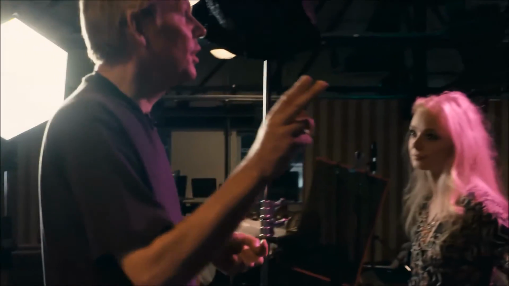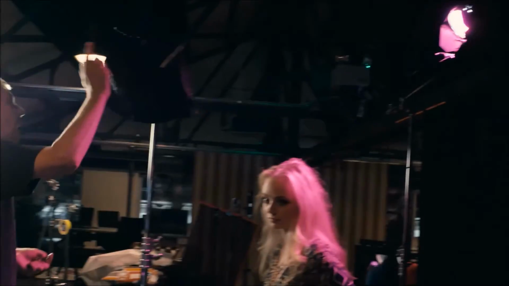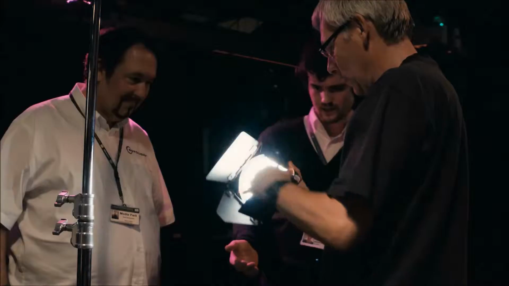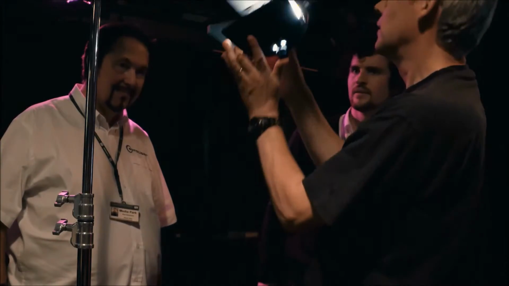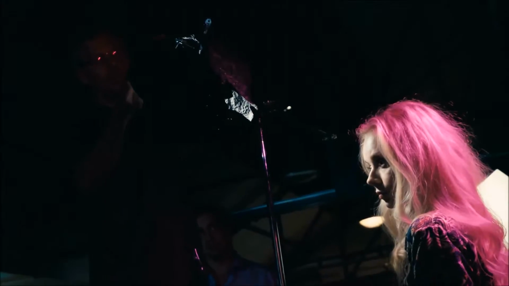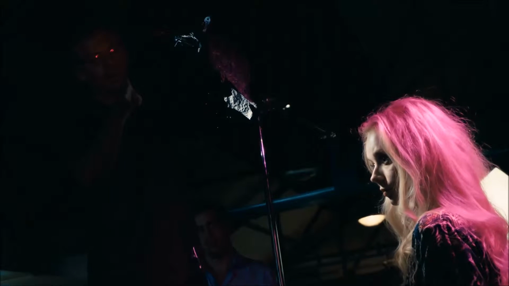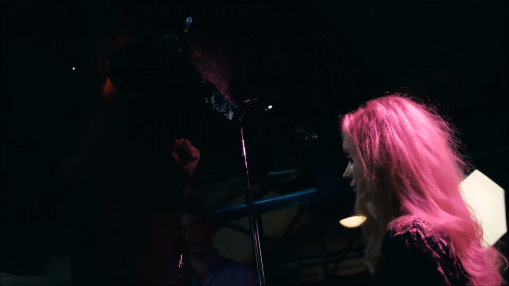What I've got here is just a 2-lamp setup. It's a backlight there. And I'll set the lamp here. You can set it to do the fade. Someone triggers the button at the point when you want it. You give them a cue and it will fade down.